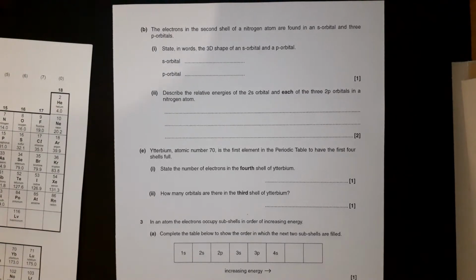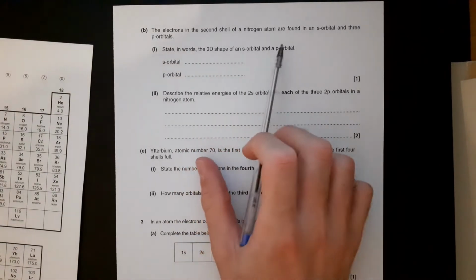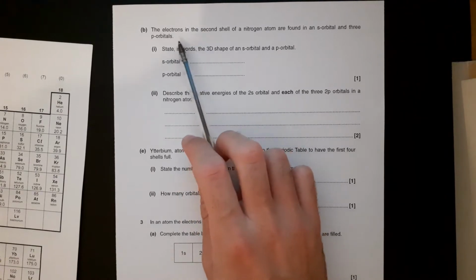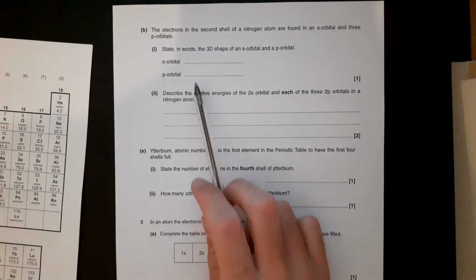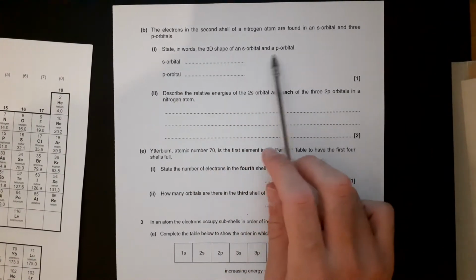Hi everyone, and welcome to the second of two videos going through some past exam questions on the topic of electronic structure. This first question is asking us about some orbitals. So it's saying the electrons in the second shell of nitrogen are found in an s orbital and three p orbitals. State in words the 3D shape of these orbitals.